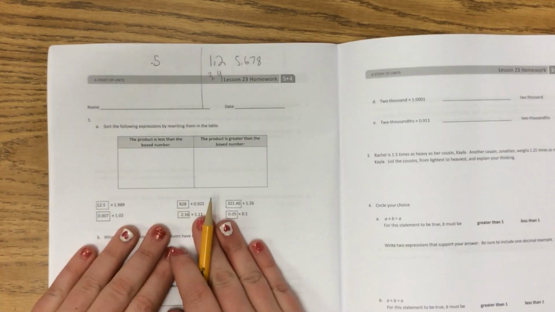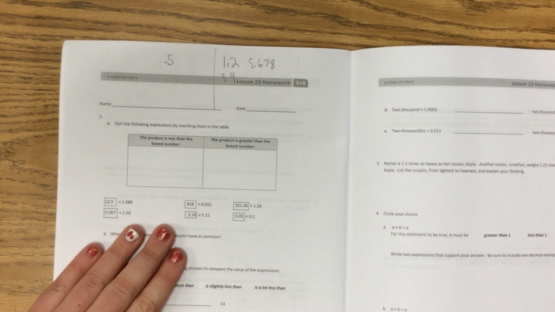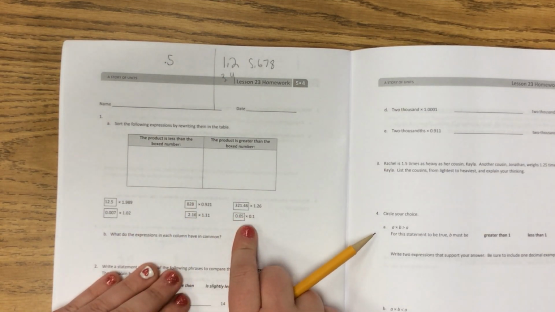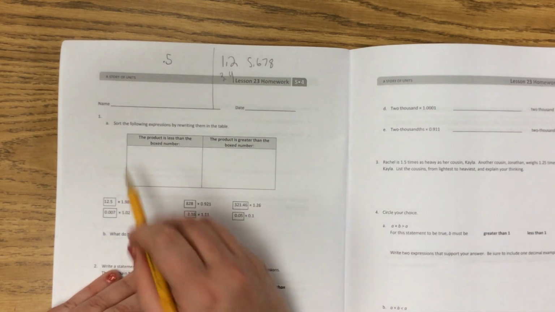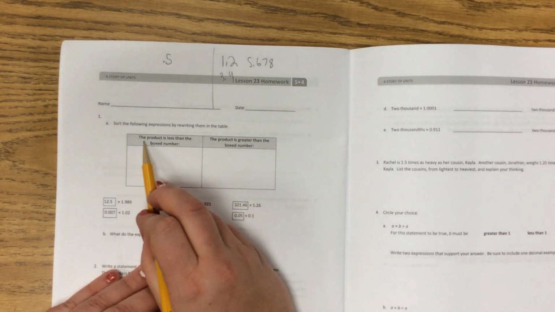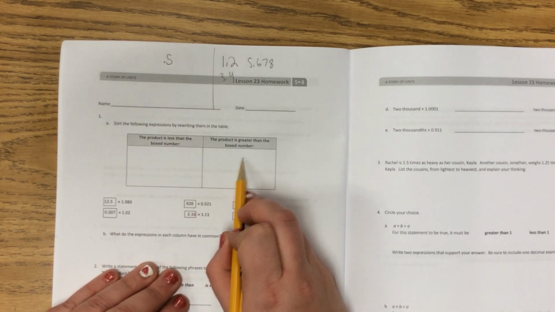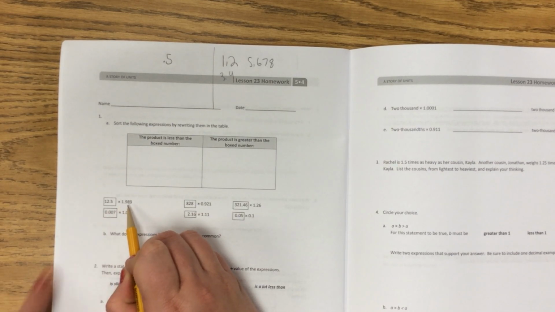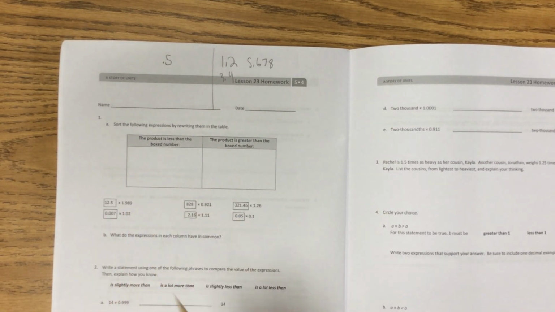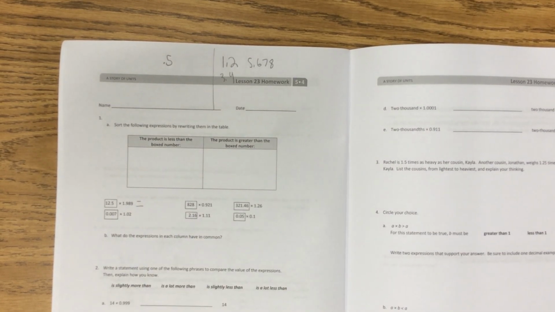So when we're looking at this example, it says sort the following expressions by rewriting them in the table. I have 6 different expressions here, and each one has the first number boxed. And that's important because we're supposed to compare them, where the product is less than the boxed number or the product is greater than the boxed number. So if we look at 12.5 times 1.989, we're not actually multiplying it, we're just going to estimate in our heads.